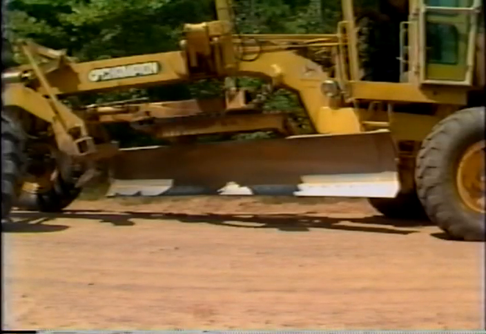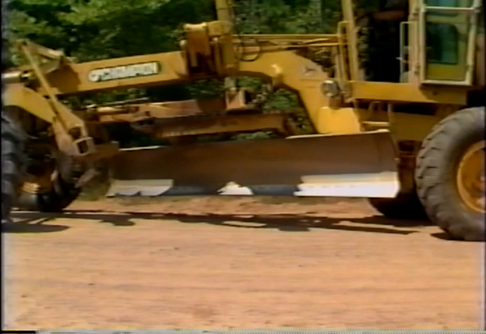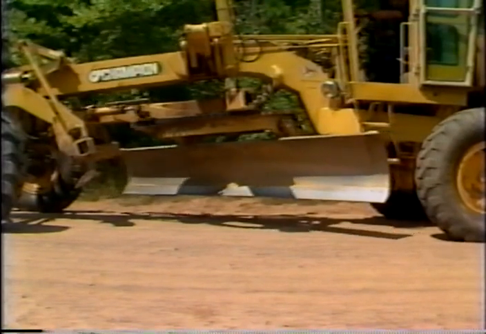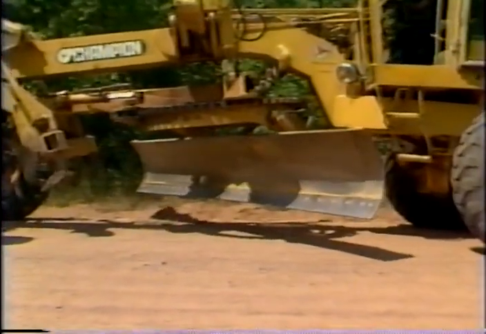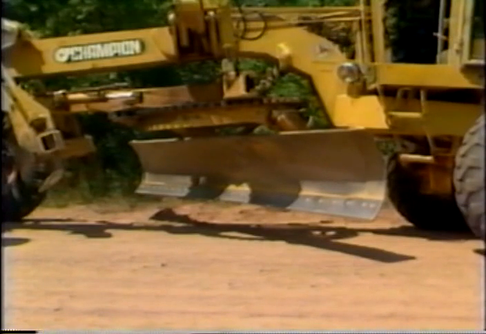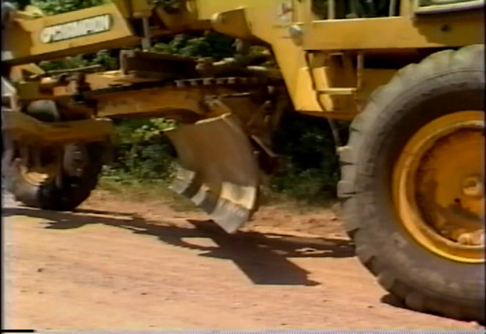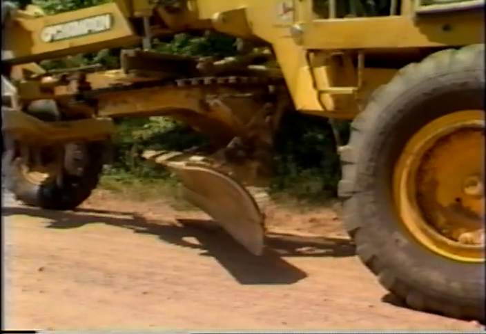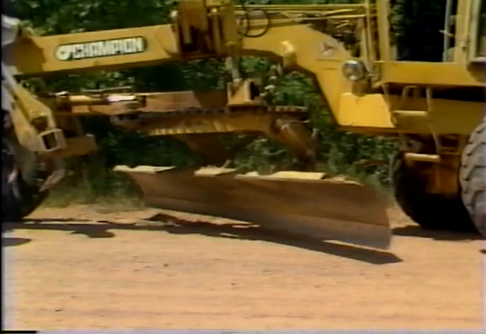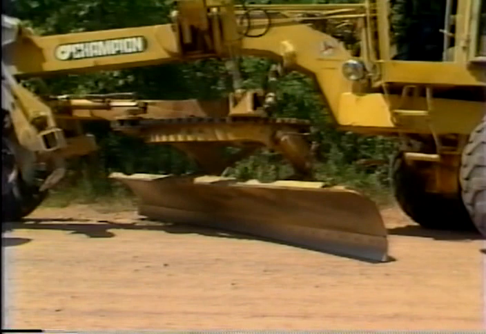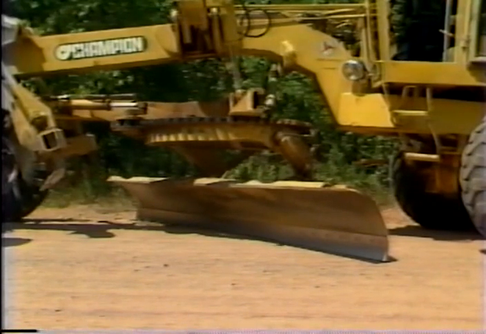Prior to the first pass, set the blade angle to pull material from the shoulder toward the center of the road. In general, this blade angle is 30 to 45 degrees. Pitch the blade forward slightly to create a dragging action rather than a cutting action. Maintain proper crown to allow for drainage. Set the blade higher at the center of the road than at the edge.